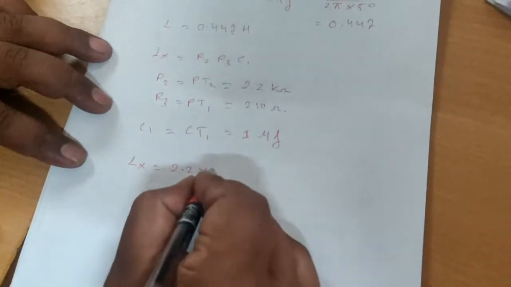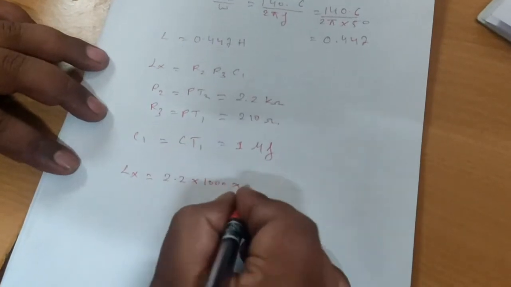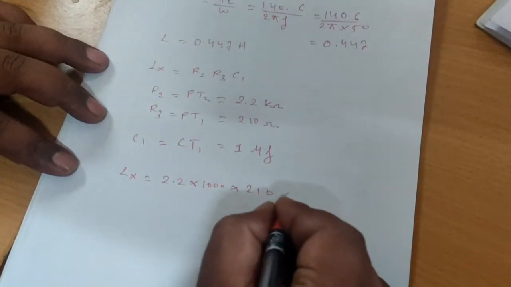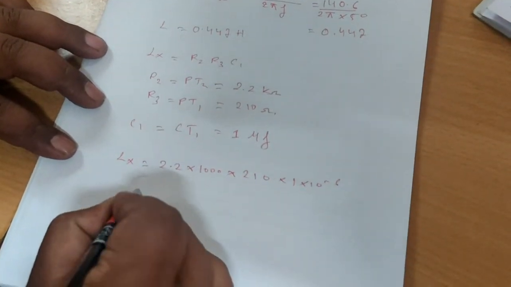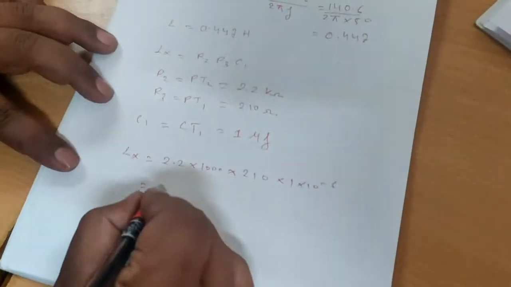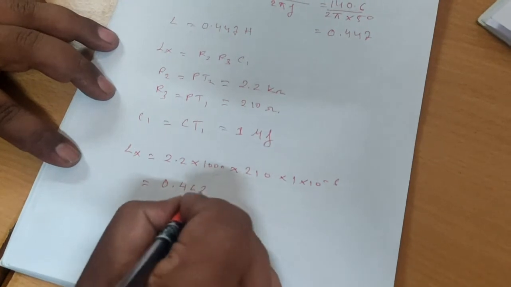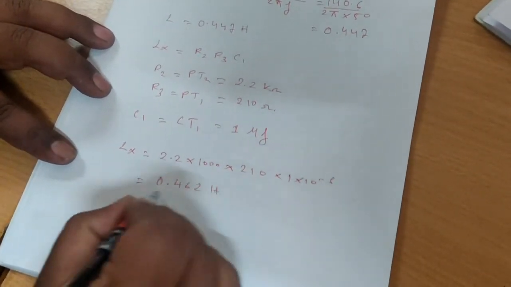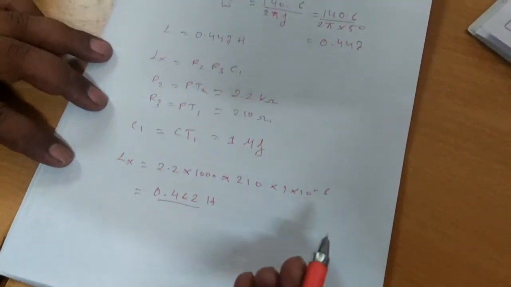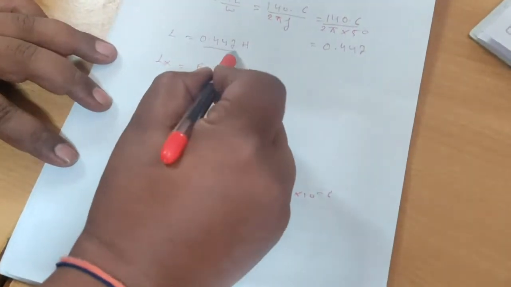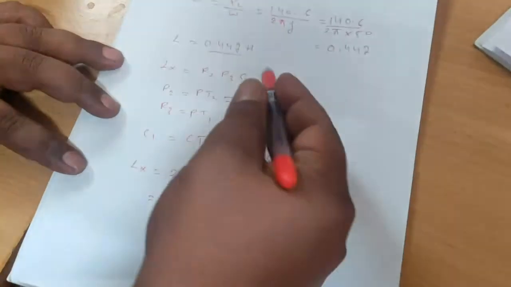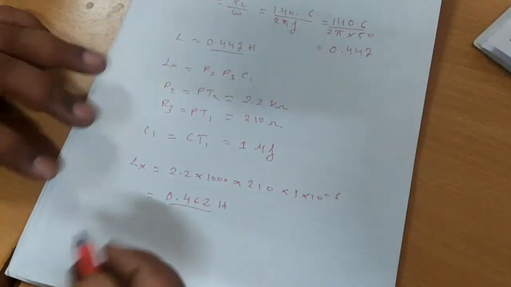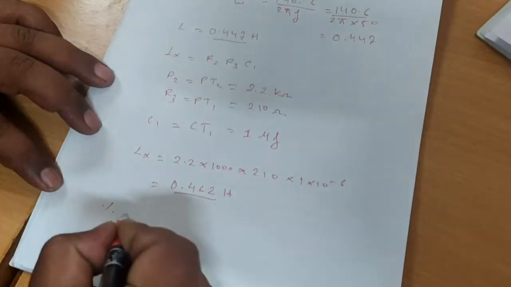2.2 into K, which is 1000, and 210 into 1 into 10 to the power minus 6. Now after calculation, its value comes to 0.462 Henry. This is the calculated value, and our true value is the one measured by the multimeter. So there is some difference in the values, so we'll find the percentage error.